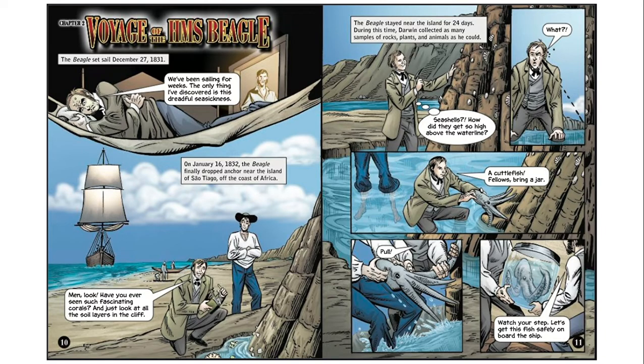Chapter 2. Voyage of the HMS Beagle. The Beagle set sail on the 27th of December 1831.